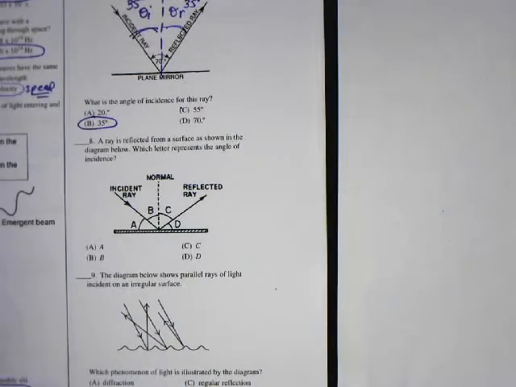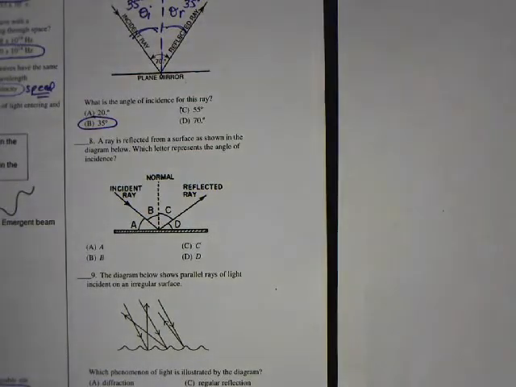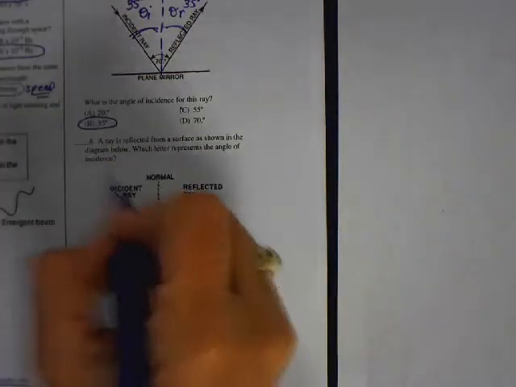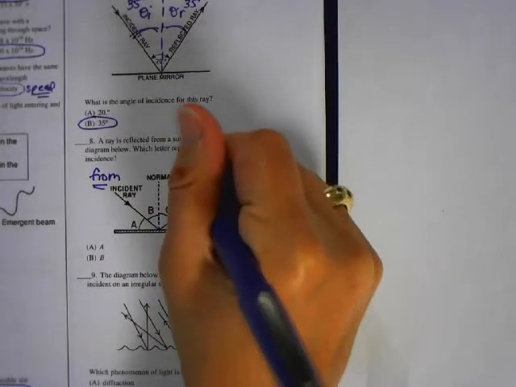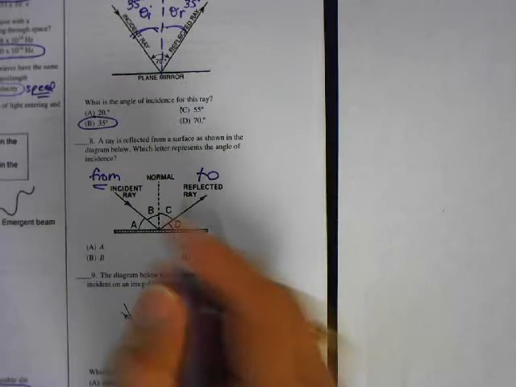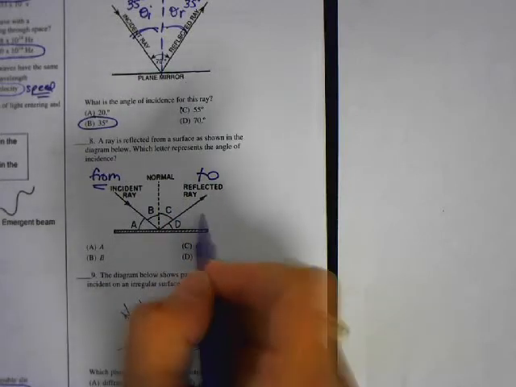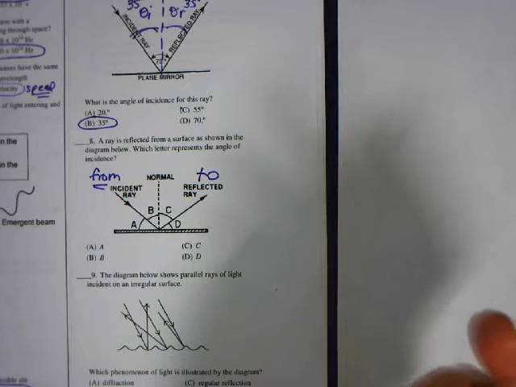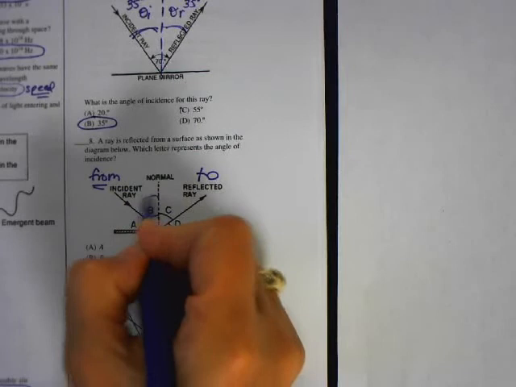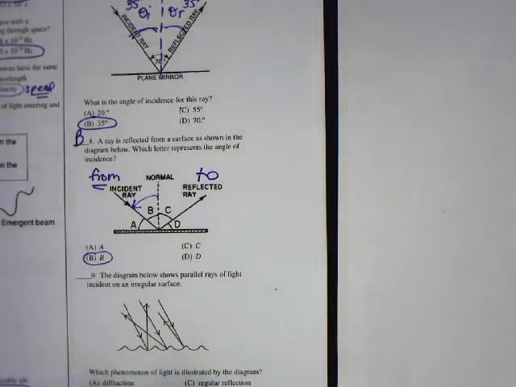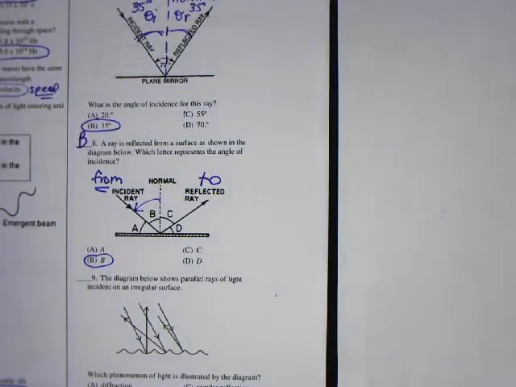Number 8. A ray is reflected from a surface as shown in the diagram. Which letter represents the angle of incidence? So remember, incident means where it's coming from, and reflected means where it's going to. Okay? So this is a basic diagram when we first talked about the angle of incidence. So it's just saying which one's the incident ray, which is this angle here, which is angle B. You know, these are the types of questions that even though they're conceptual, this is a type of question that should take you no longer than, what, 5 minutes to do?